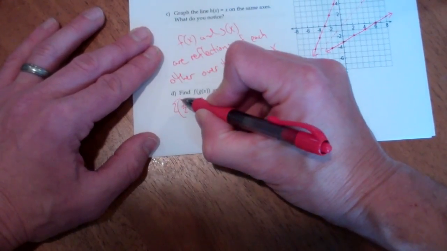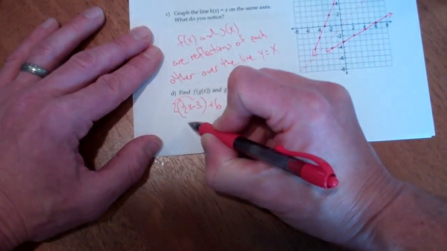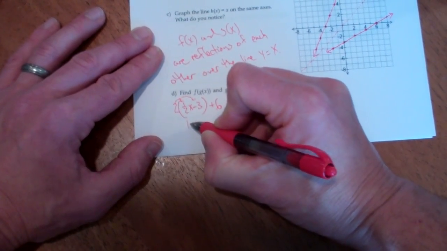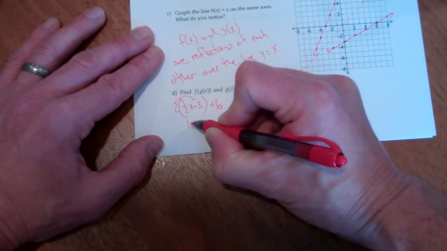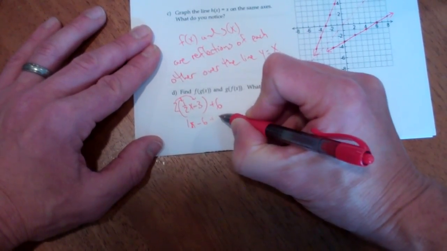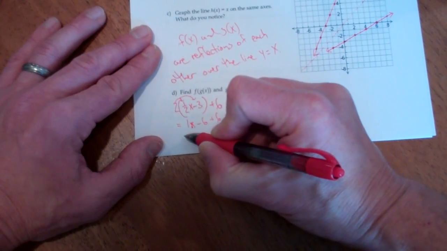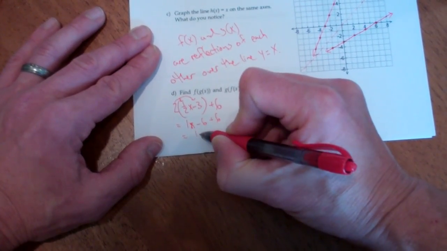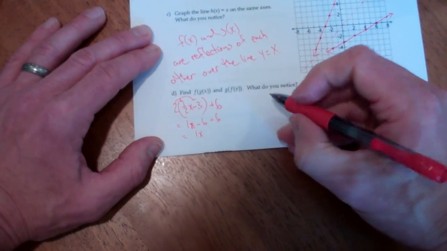If we distribute the 2 through the parentheses, 2 times 1/2 is just 1x. 2 times negative 3 is negative 6. And then plus 6. And this just simplifies to 1x, or x.